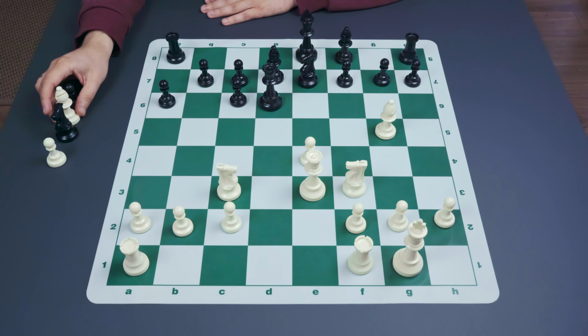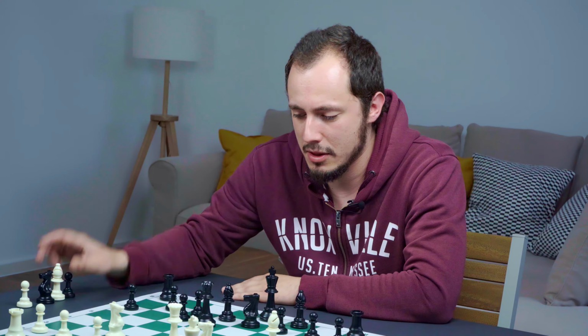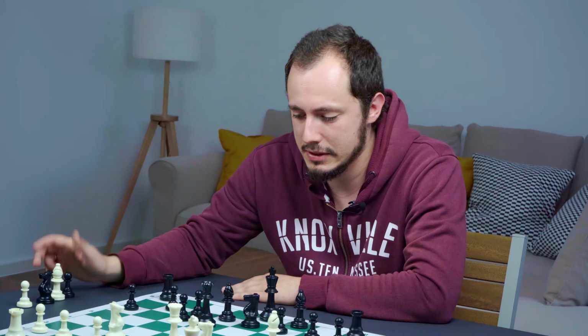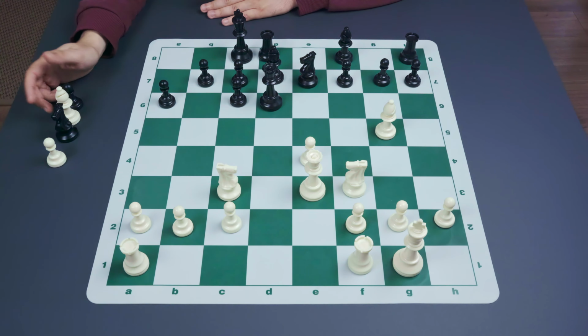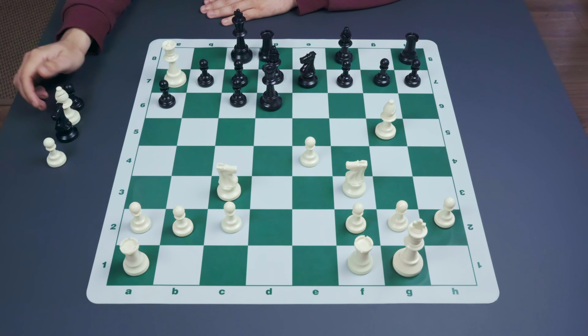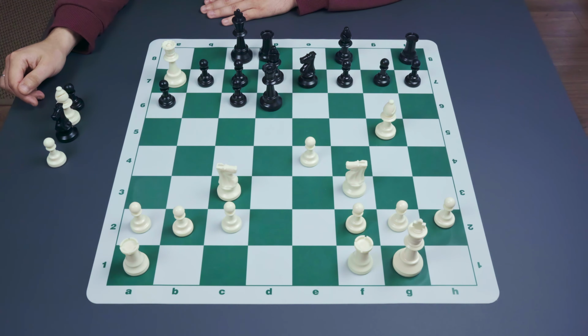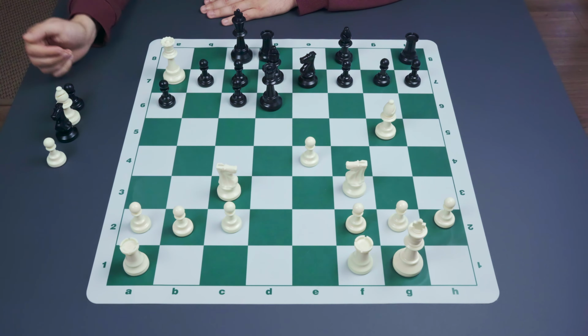And what if white just decides to keep queens on the board? So after queen e3, queens are on the board, and now black has to be very careful. The most logical continuation, though, is castling long, isn't it? But it's completely wrong, because now, all of a sudden, the queen jumps to a7, and black is immediately lost, because there is a threat of queen a8 checkmate.